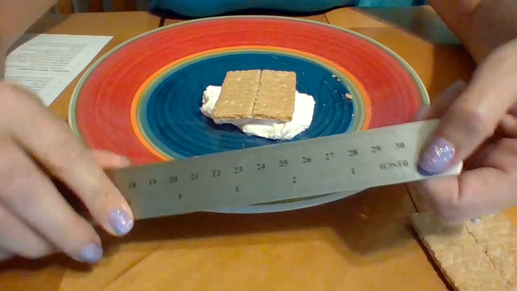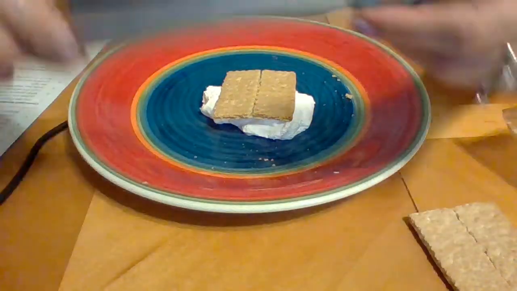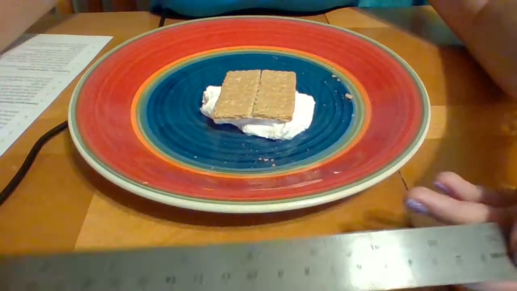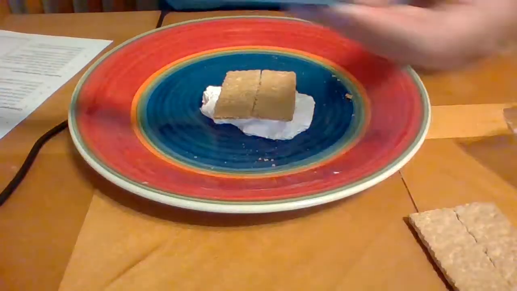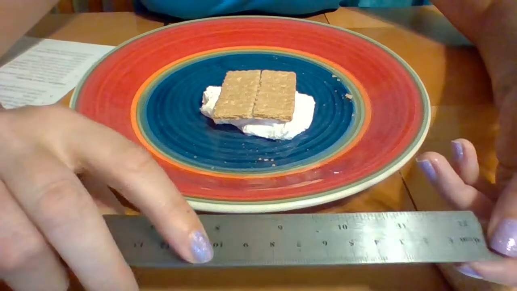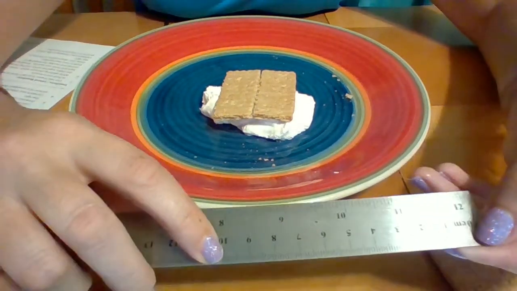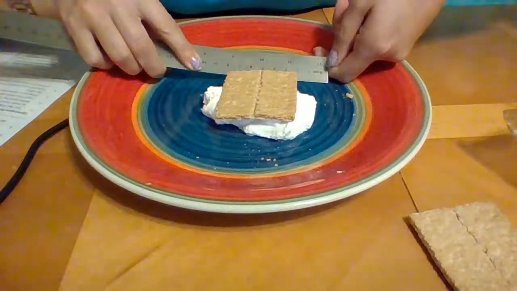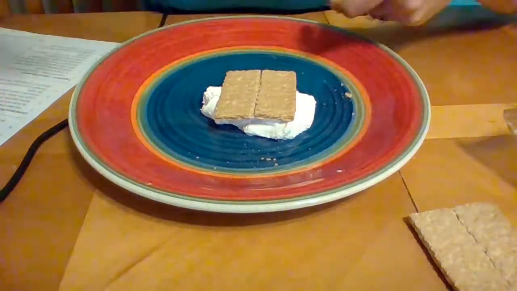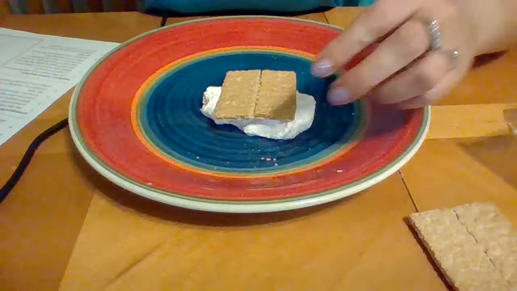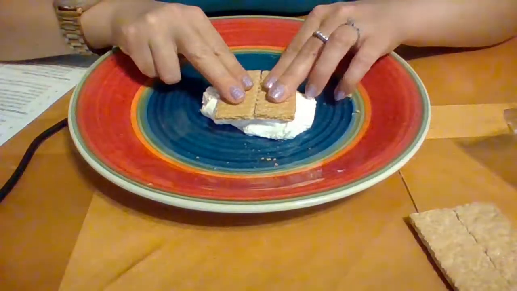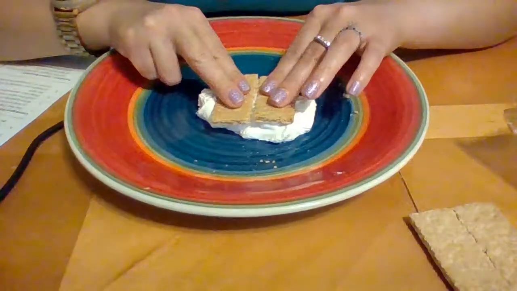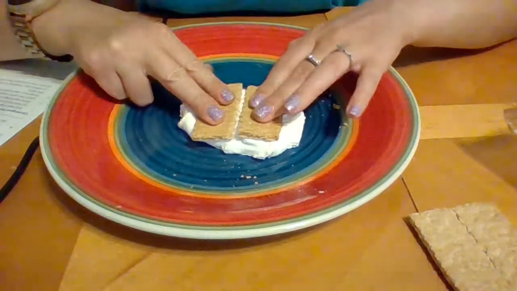This says inches, which means that I need to flip my ruler around. Start at 0, okay? 10 centimeters is that far apart. It says about, we don't need to be exact, okay? While applying pressure down, move the 2 plates apart about 10 centimeters, okay?